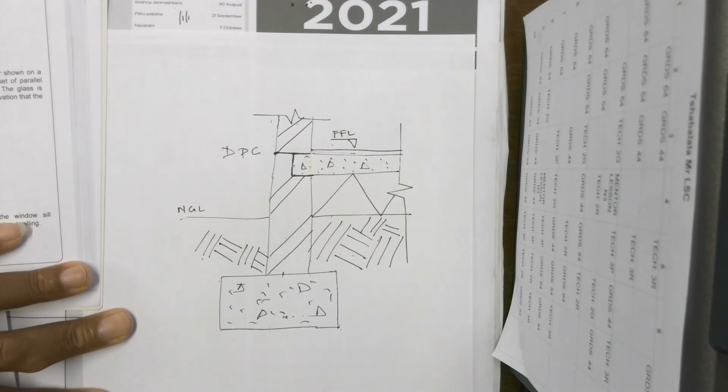Then you put a label, foundation, wall, and slab detail.